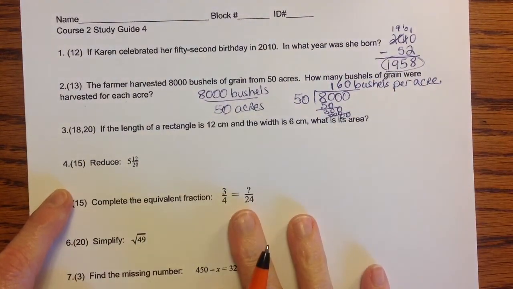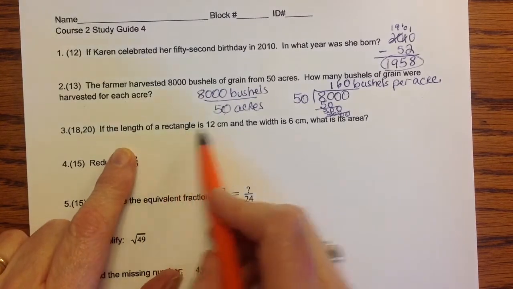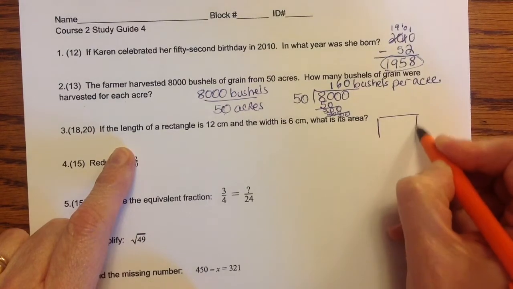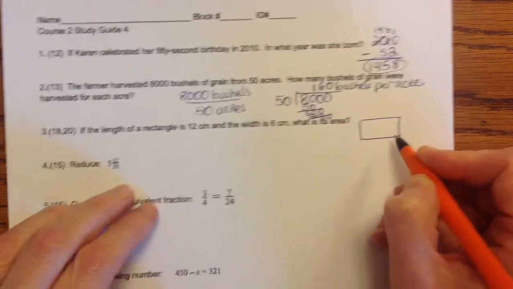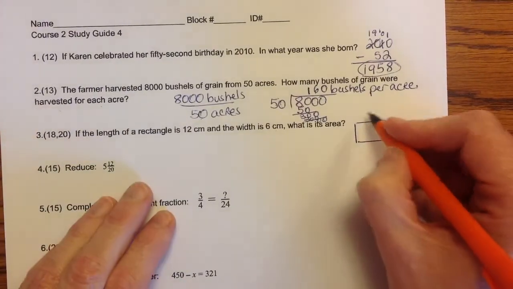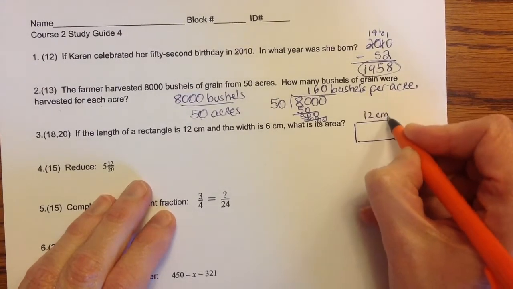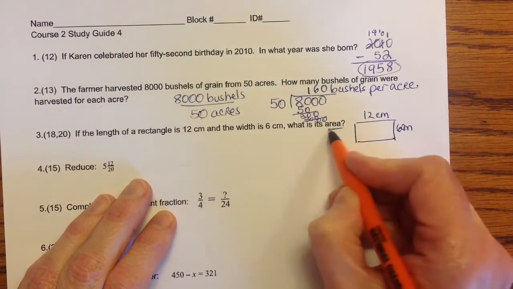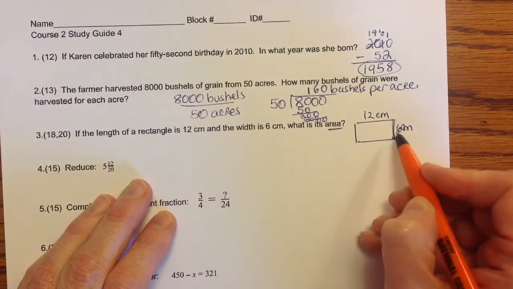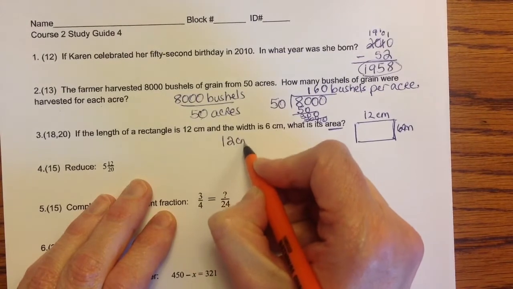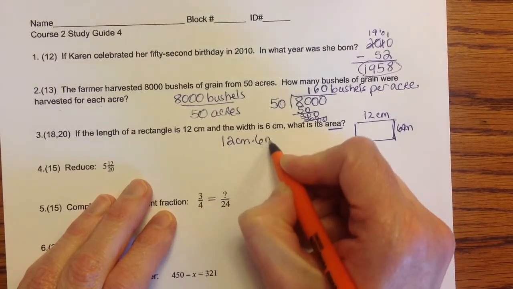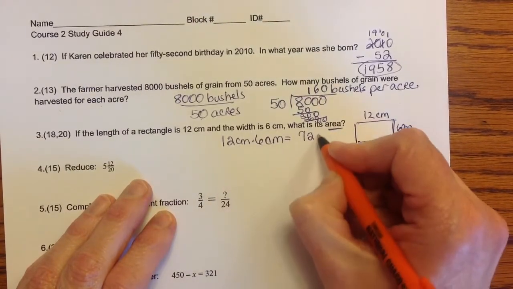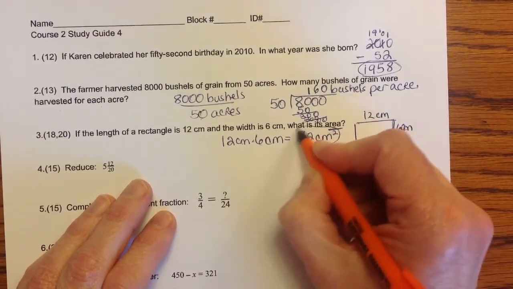If the length of a rectangle is 12 centimeters and the width is 6 centimeters, let's draw that picture. We're going to need this problem down here in just a minute, so I'm going to go ahead and draw it. I think it's number 8. You've got a 12 centimeter length and a 6 centimeter width, and you want to know the area. Well, the area is the length times the width, which is 12 centimeters times 6 centimeters is 72, and you're multiplying centimeters times centimeters, which is square centimeters. So be sure and write the correct units on that.